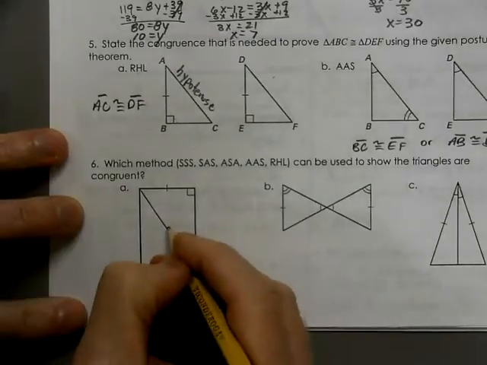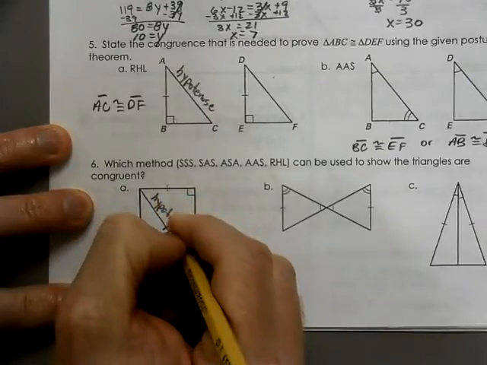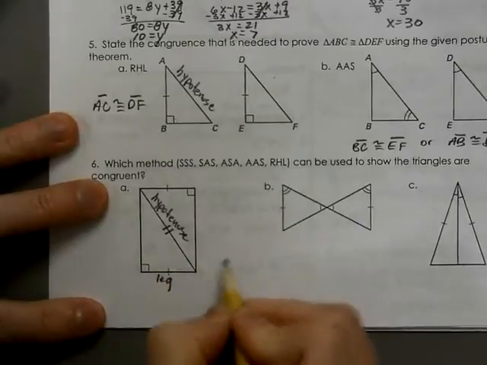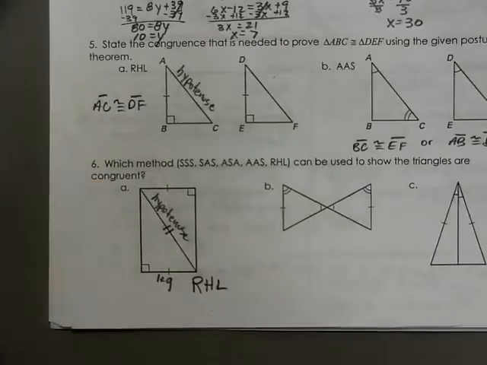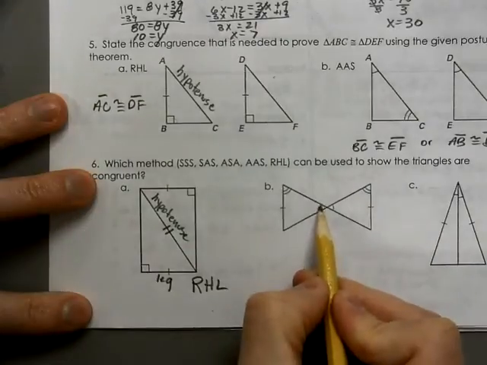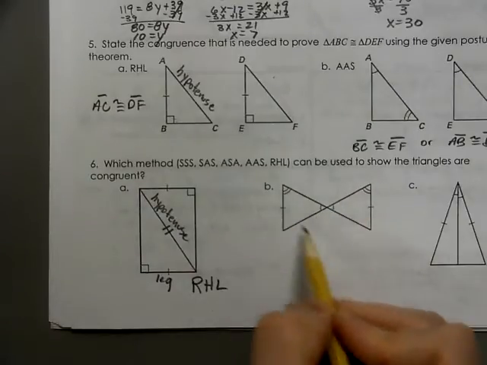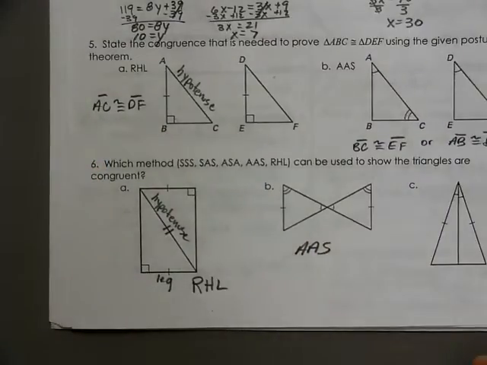But of course, they have the reflexive side, and this would be considered the hypotenuse. This would be considered the leg. So we would prove these congruent by R, H, L. Here, of course, we know the angles are vertical, so they have the single tick marks and then the two tick marks. So this is clearly, with nothing extra to show, angle side angle. Two A's and the non-included side.